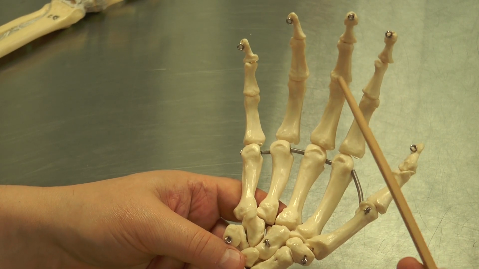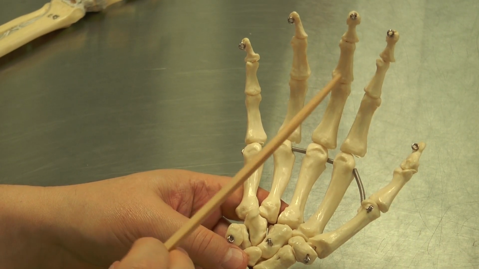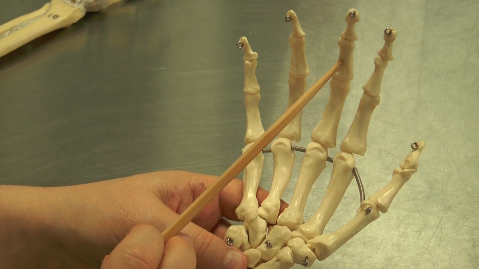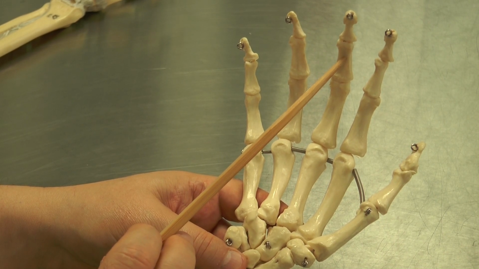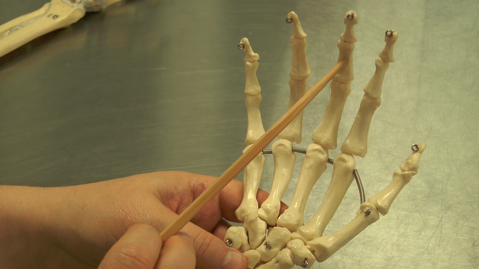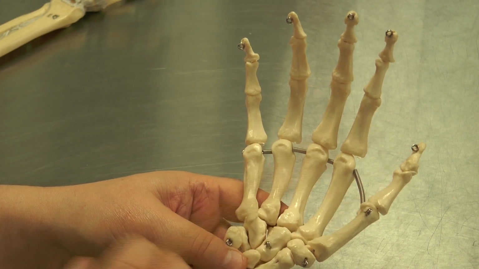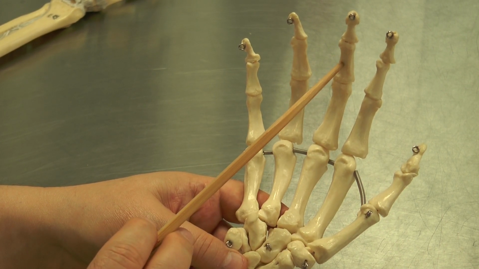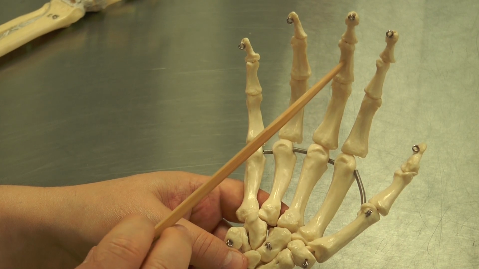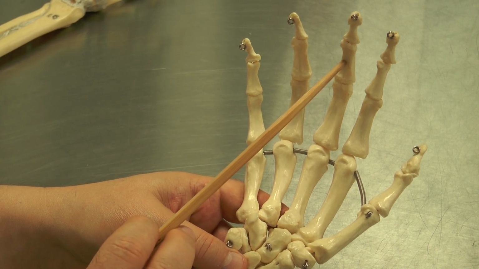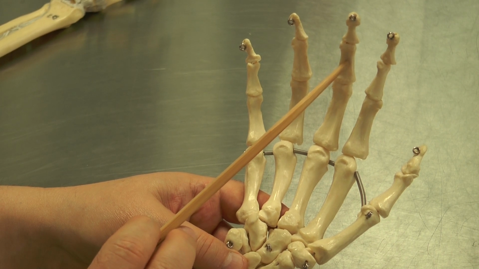For instance, if you have a fracture over here, we're going to name this as a fracture of the right hand, the third finger, in the middle phalanx. This is the middle phalanx.